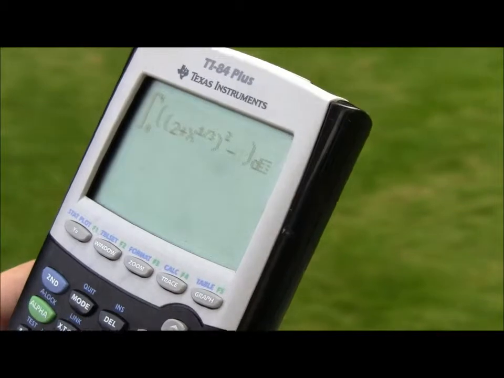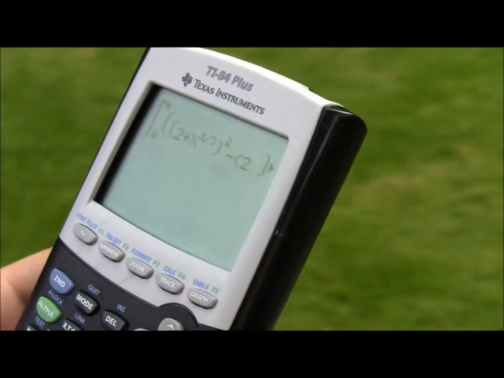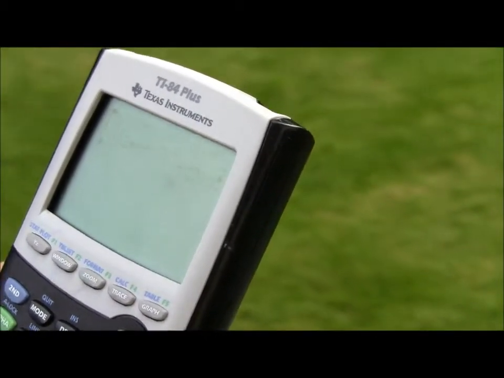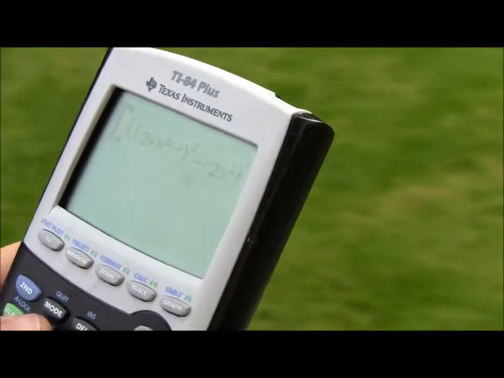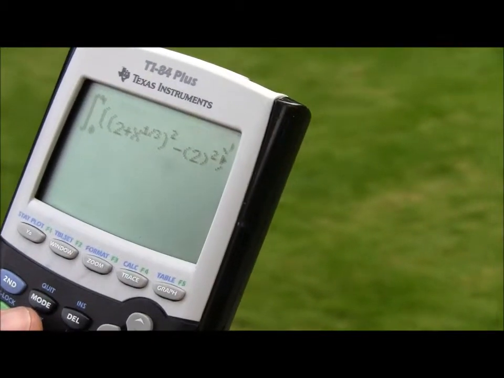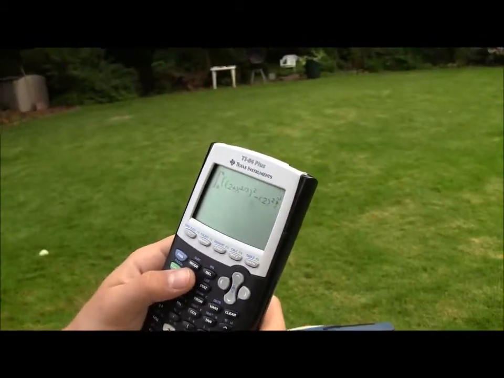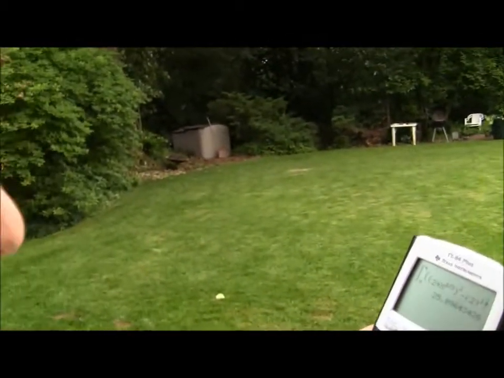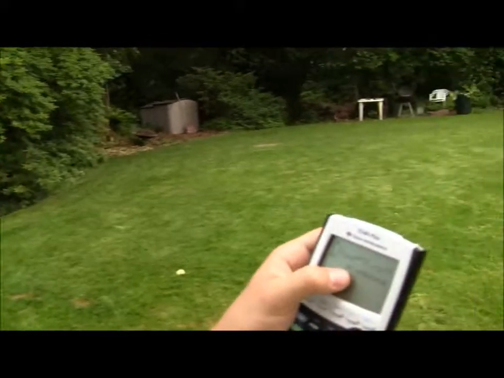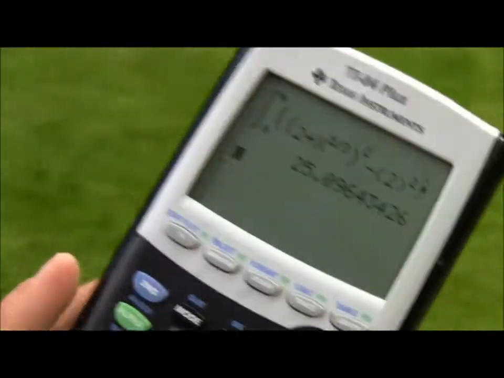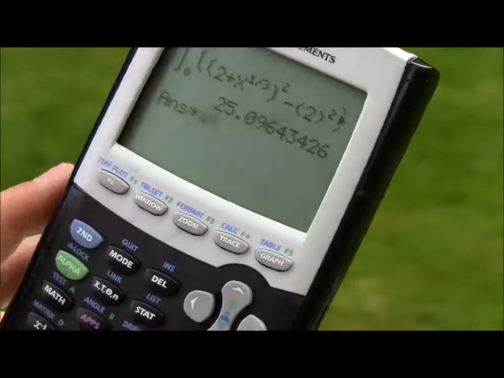Then subtract from it 2 squared. Come on, Texas Instruments. Let's go. All right, perfect. So now we have 25.096, but don't forget that we have to multiply still by pi.